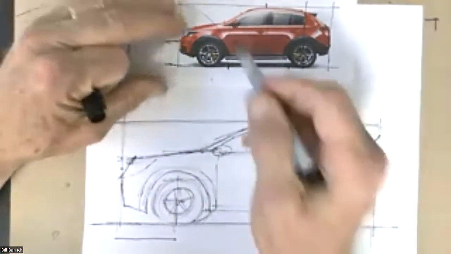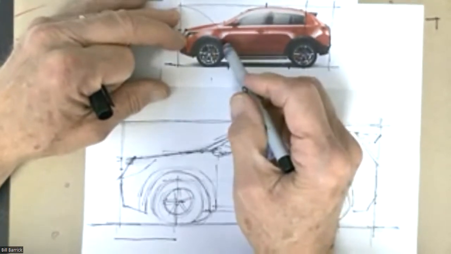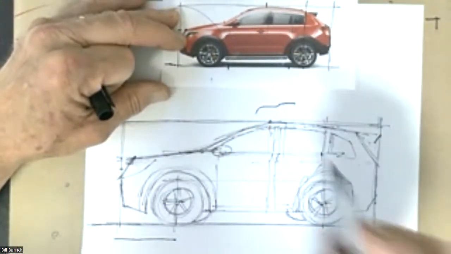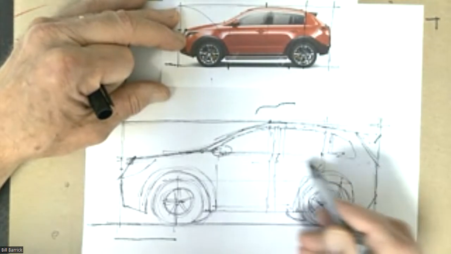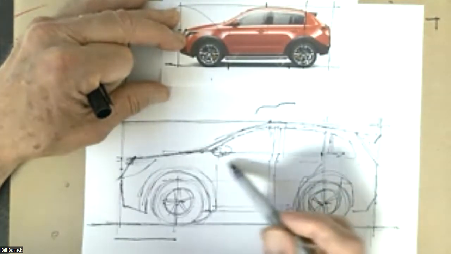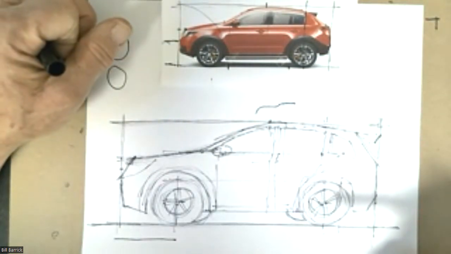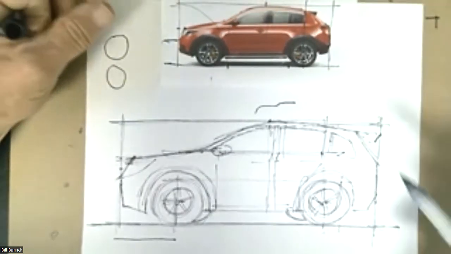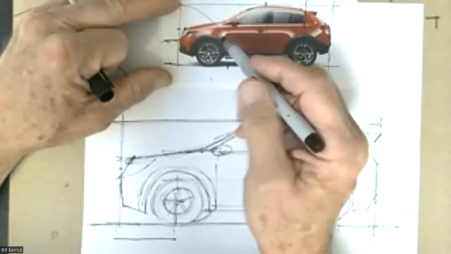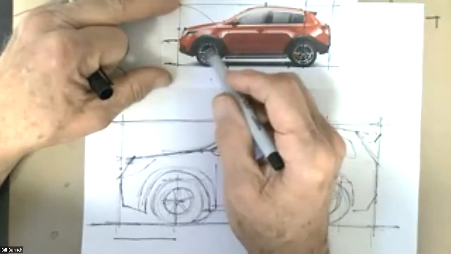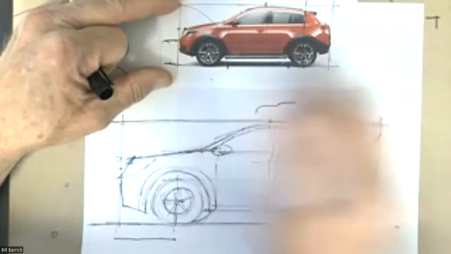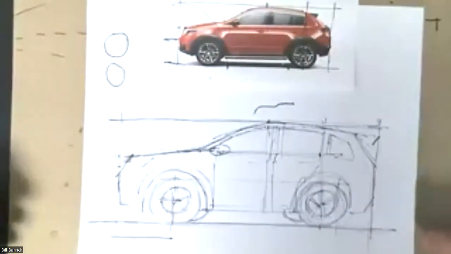And then I might take a brush, see the highlight right here? I might take a dry brush and maybe lift off some of that color. I could run my brush right along here. Okay. That's how I would do it. And then I would take the black and do the tires and that sort of thing. You can kind of play around with that. But that's basically laying out a car.